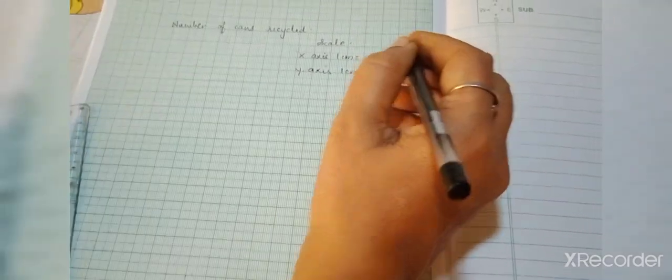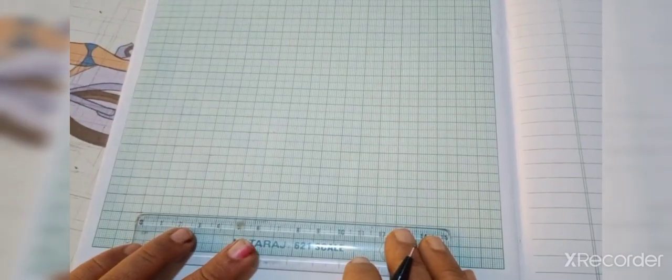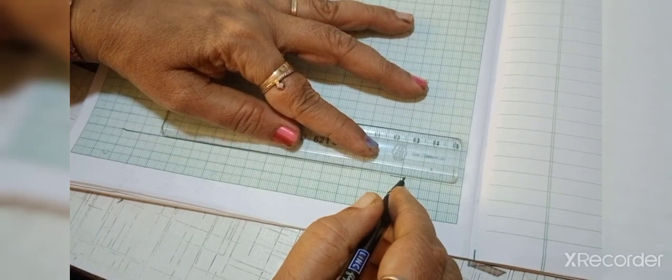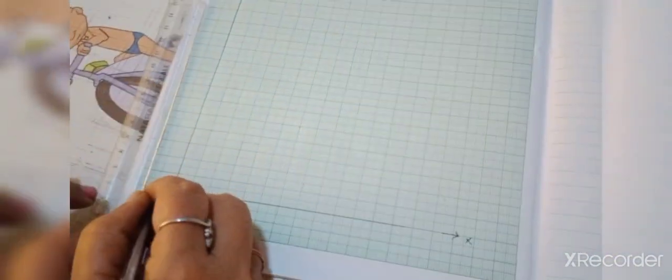Now let us draw two lines that are perpendicular to each other. The first line is a horizontal line, that is the x-axis. You can draw it anywhere at the bottom. This line which is drawn is the x-axis. Then we will draw the vertical line which joins the x-axis and we'll mark it as 0. This is the y-axis.